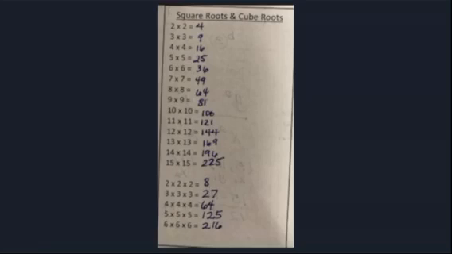Square roots and cube roots. Remember, you should know at least the first 15 perfect squares and the first 6 perfect cubes. When you get these on your test, they'll be calculator inactive problems. So it's good to go ahead and commit at least these 15 and 6 to memory.